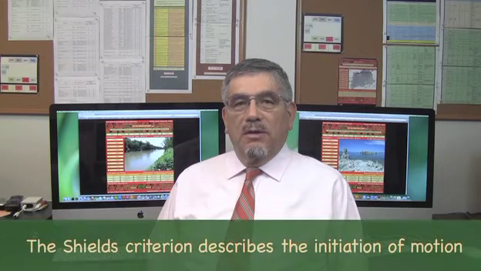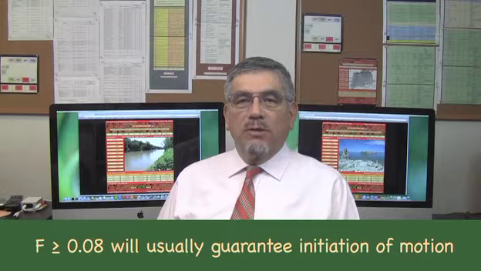There is a minimum velocity to avoid sediment deposition. The minimum velocity should be such that it guarantees the motion of suspended load. The Shields criterion of river mechanics describes the initiation of motion. In practice, a Froude number equal to 0.08 or greater will usually guarantee initiation of motion. Values of Froude number less than 0.08 should be checked to verify initiation of motion.